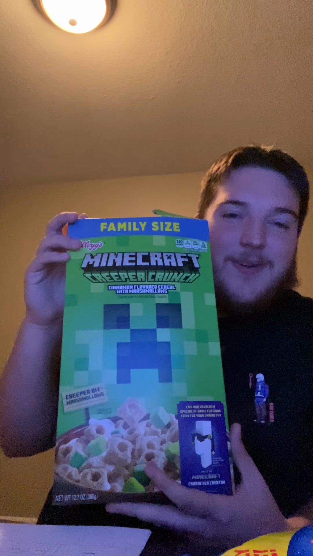All right, let's move on to a mixture that can be separated by filtration. I was really thinking about going with something like ramen here, something simple like that, but I decided some classic Minecraft Creeper Kellogg cereal with some milk would work for this example perfectly because you can separate it by filtration.